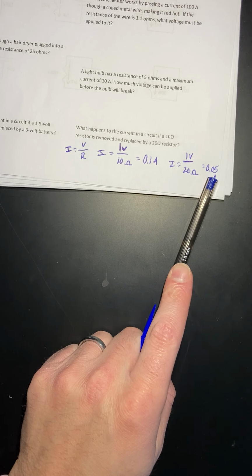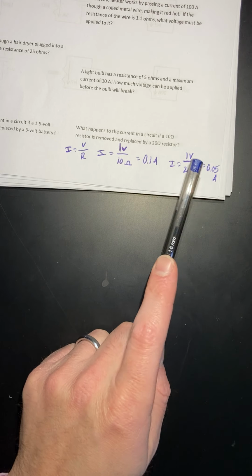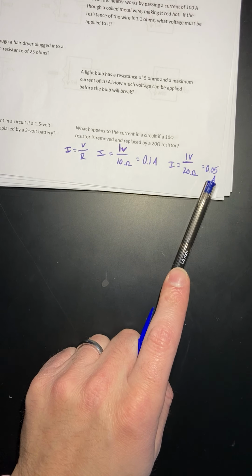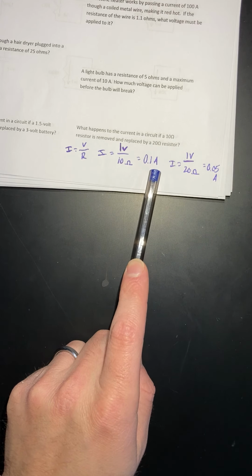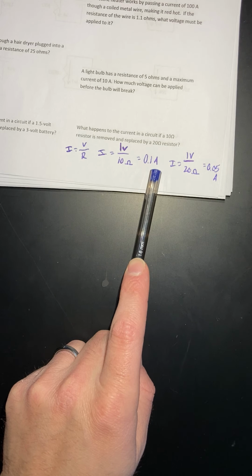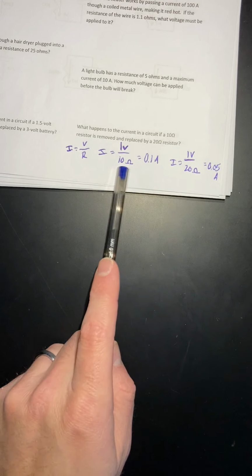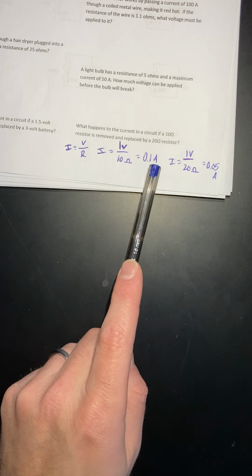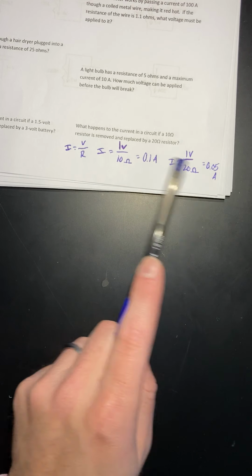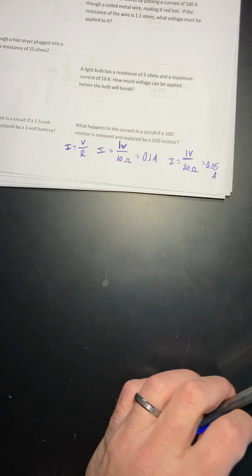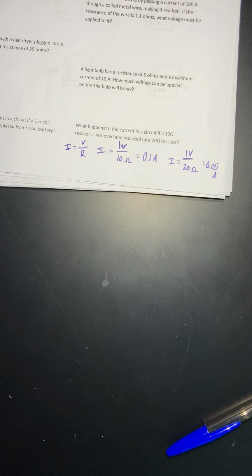This is smaller, right? Okay. This is half of this. Toby, is it going to double? Well, you doubled the resistance, so that means it cuts the current in half. It's an inverse relationship. Basically, the opposite of doubling something is cutting it in half.